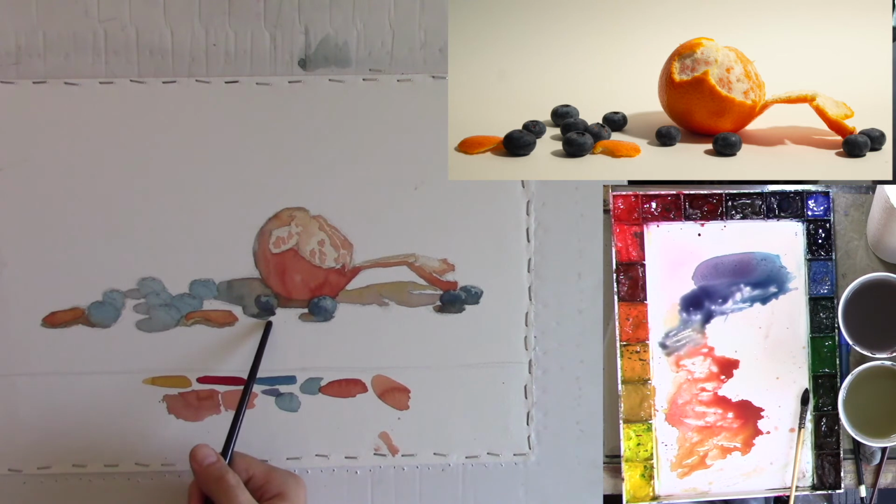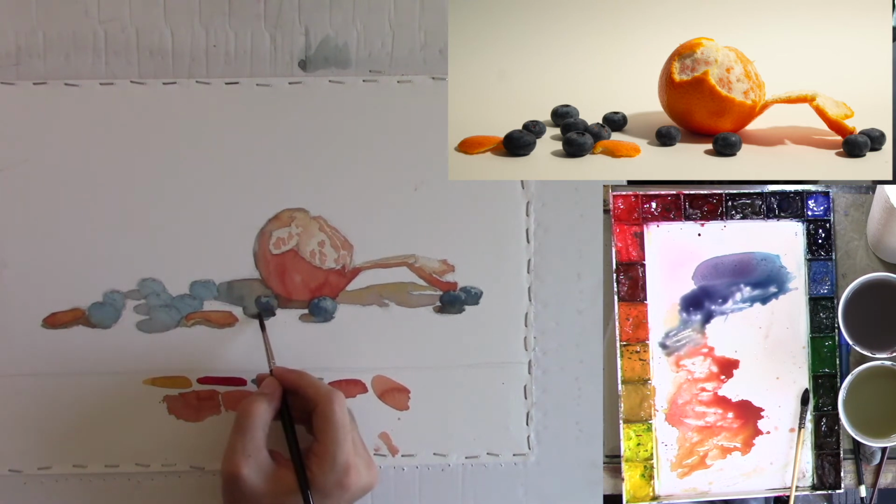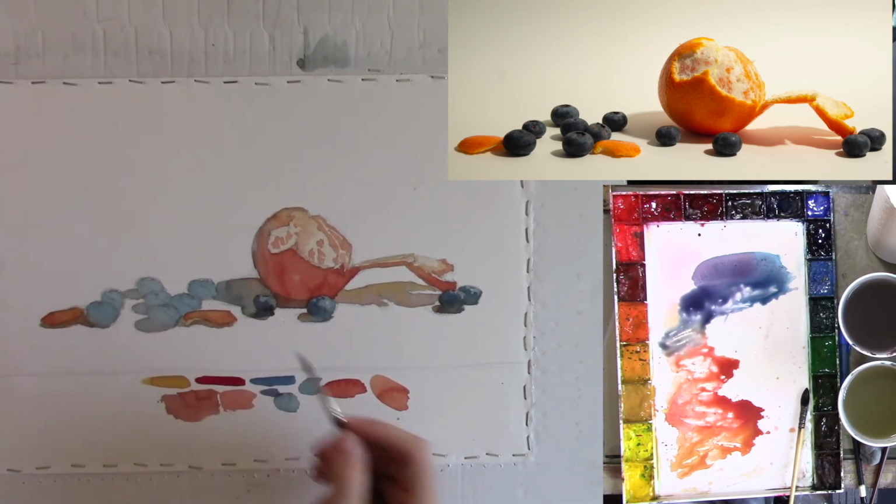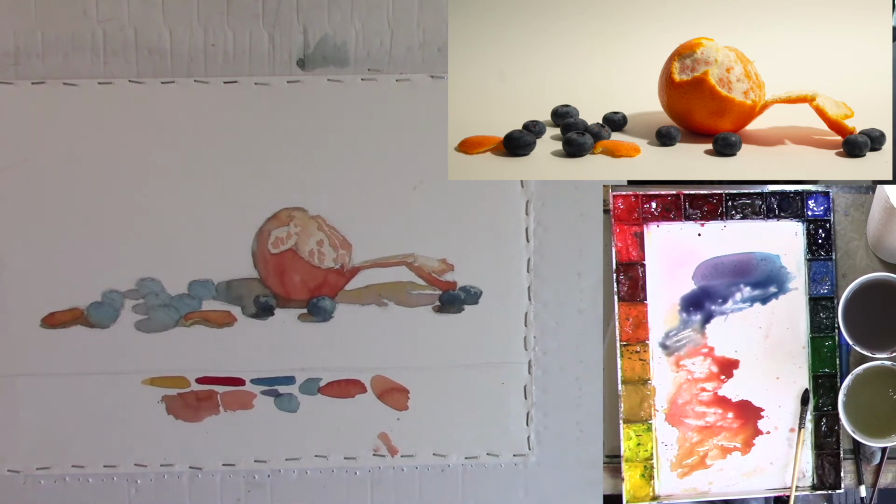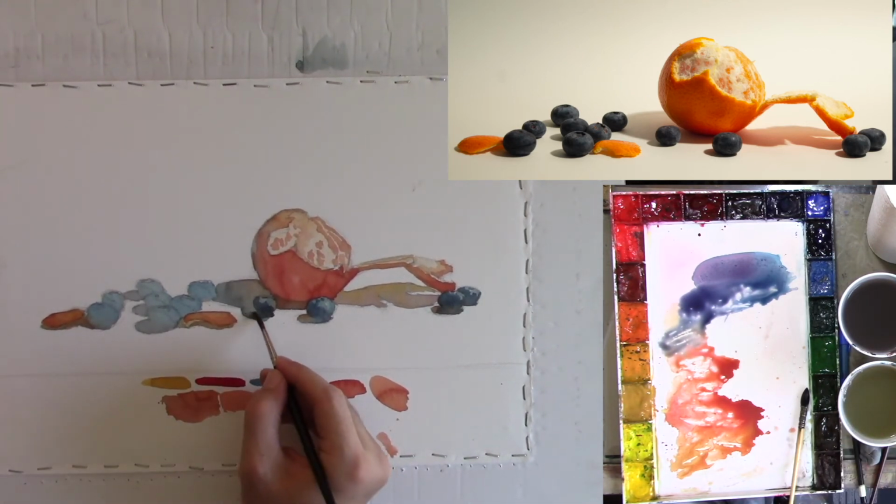Right there, that needs to be lifted out, but I'll lift out that little extra area later. Because I don't want to lift it out now and have what I'm painting bleed right into the wet area.